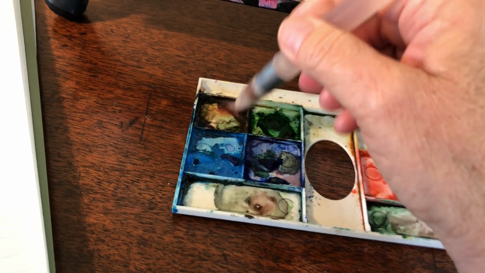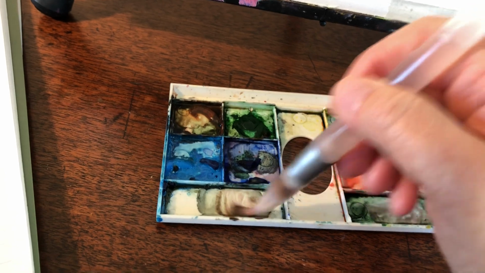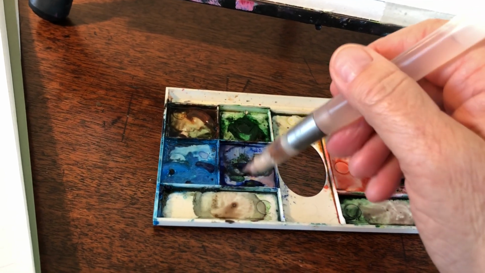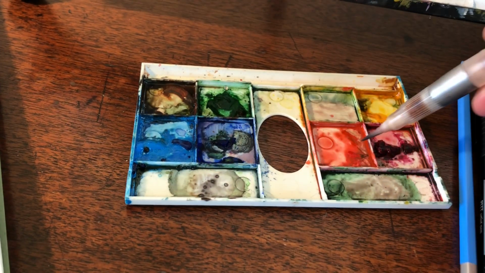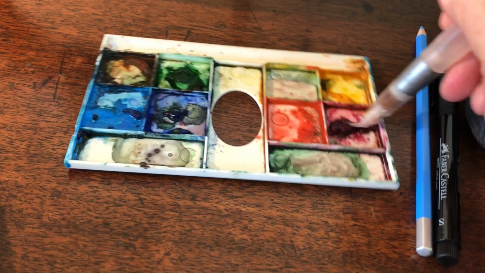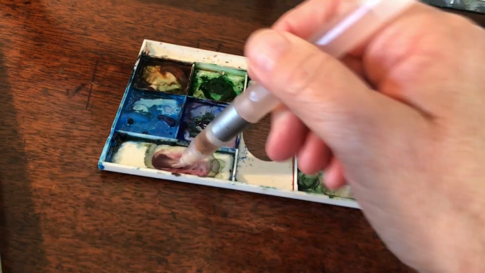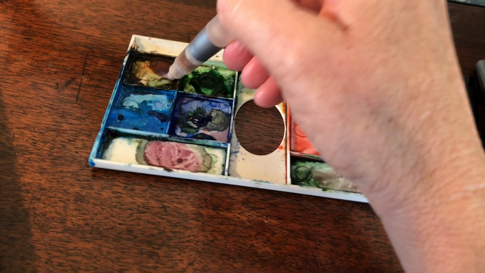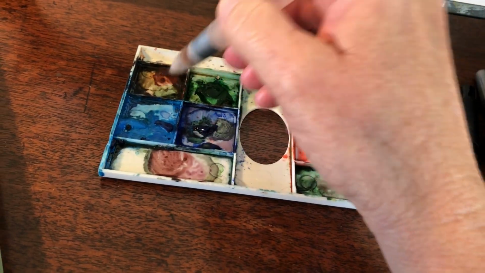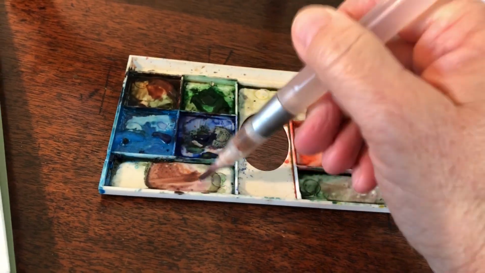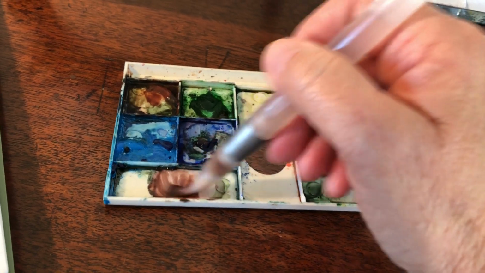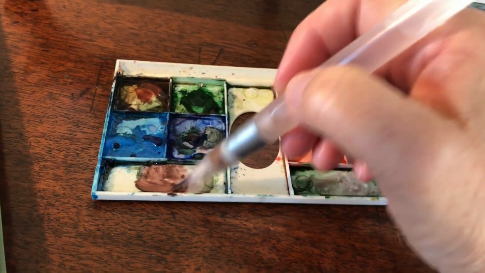You just touch more water. So I'm going to pick up some brown. And to make a purple, I need blue. And I need red. And I'm going to use the cooler red for this because that's the color I'm seeing in there. And I can pick up more colors if it's not quite right yet. I can pick up some more color and continue until I get it where I want it.